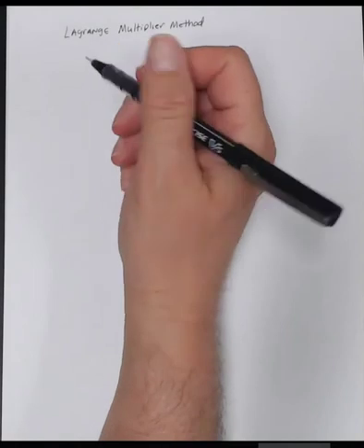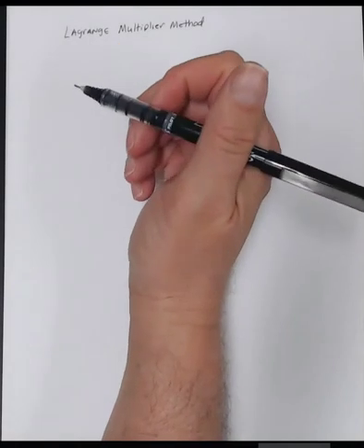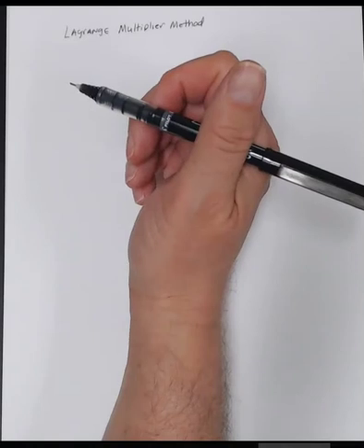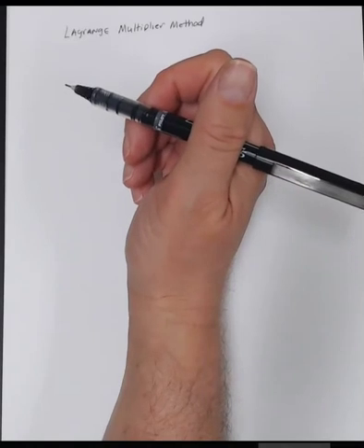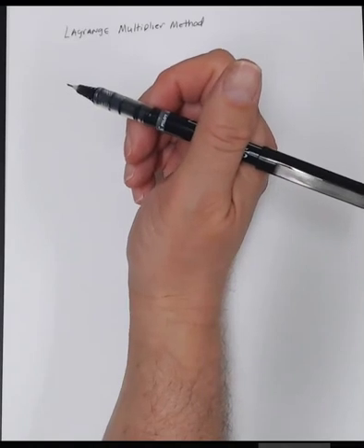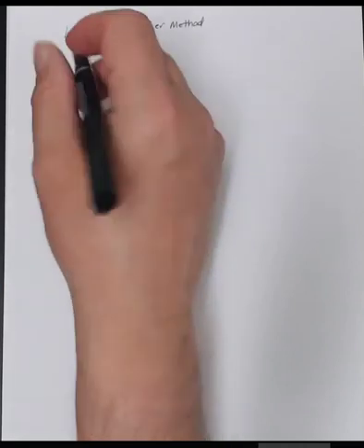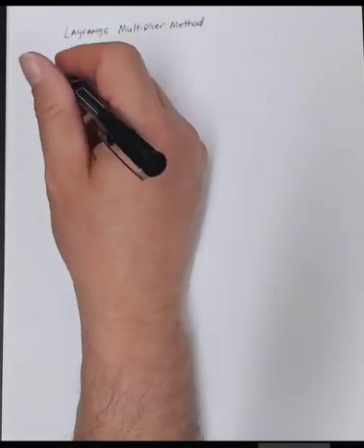And in the Lagrange multiplier method, the Lagrange's equations you have for each coordinate are not independent of each other. We don't use the equation of constraint to get rid of one of the coordinates. So let's just state it here and then let's apply it.